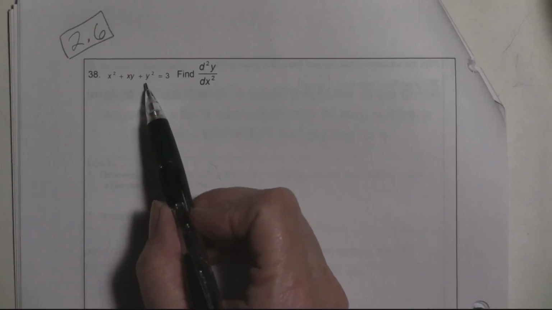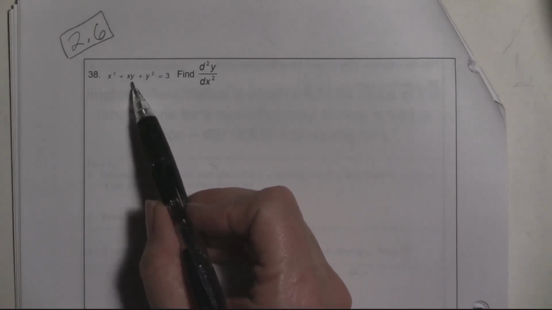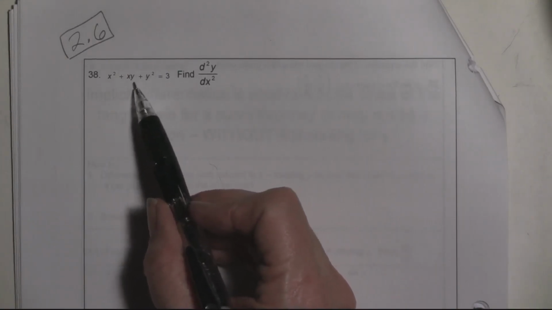Okay, so it's asking us to take the second derivative with respect to x. So we're going to take the first derivative first. Remember, if I can solve for y, that'd be great. But it's quadratic in y, and so I technically could solve for y, but it would make a mess, and then taking the derivative of that mess. Actually, implicit differentiation is going to be easier than that.